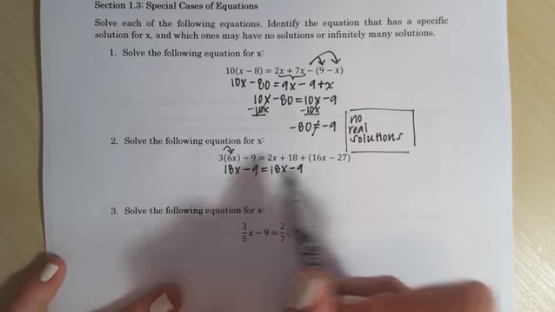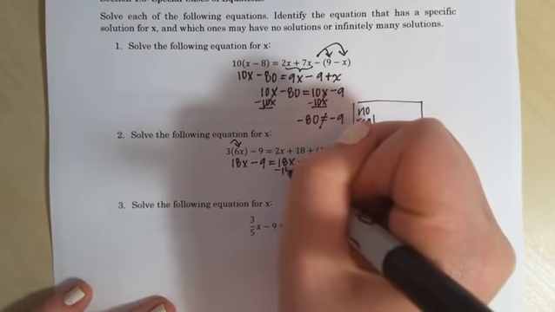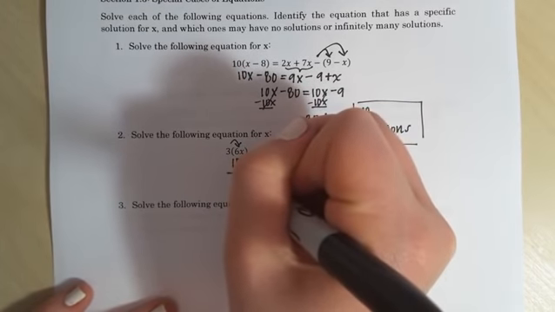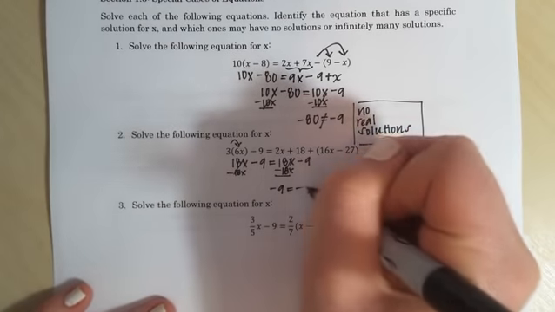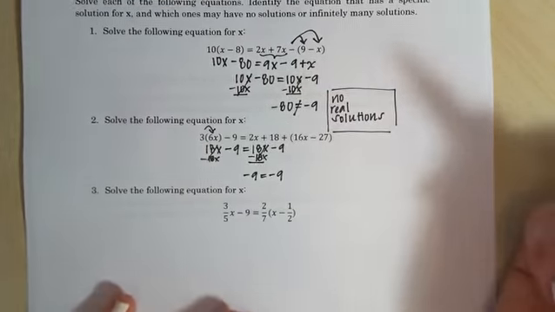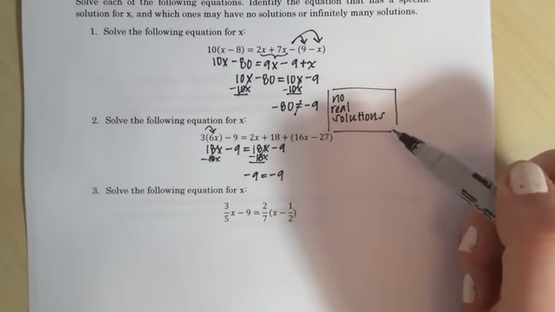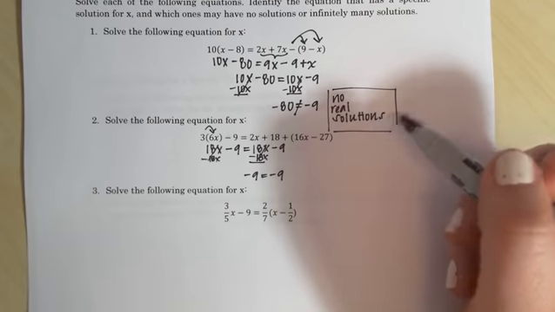Because everything on the left is equal to everything on the right, when I go to combine like terms, so I'm subtracting the negative 18x, those values will cancel, and I'm left with negative 9 is equal to negative 9. Now that's a mathematically true statement, but what that tells me is I'm not solving for a specific x value because any x value will make this equation true.